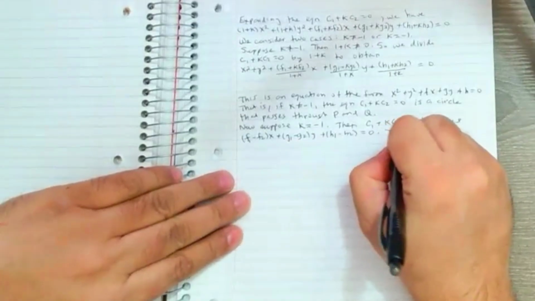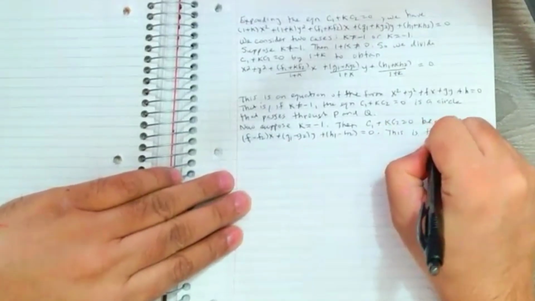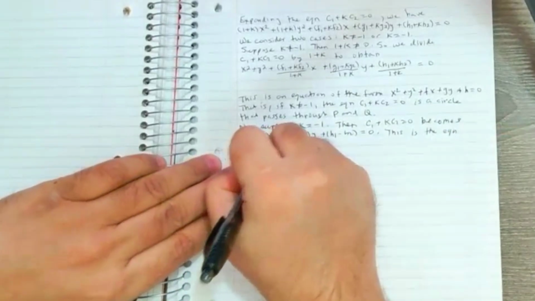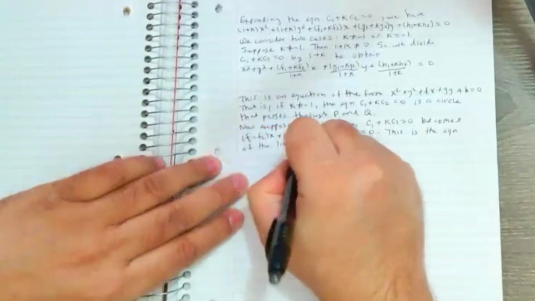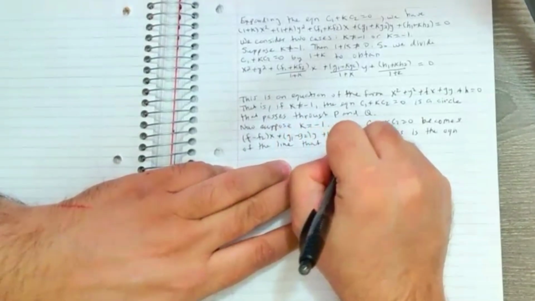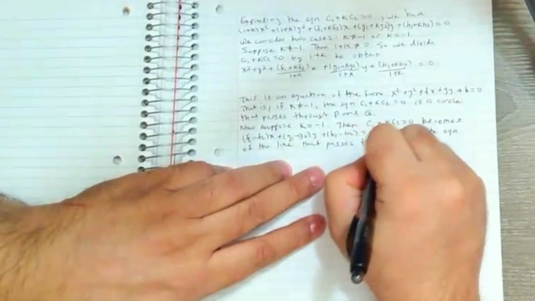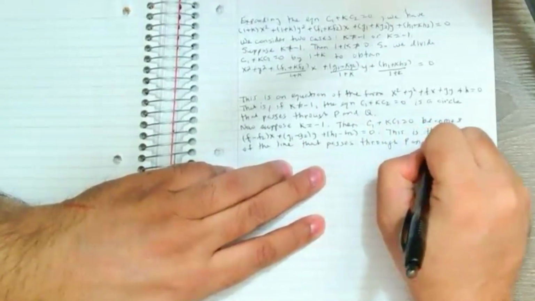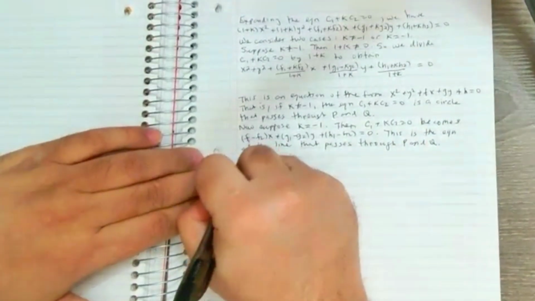This is the equation of the line that passes through P and Q.